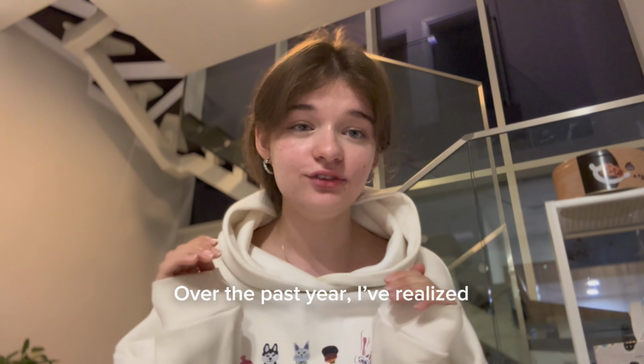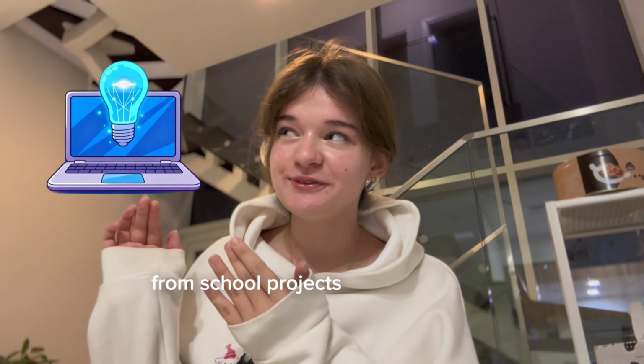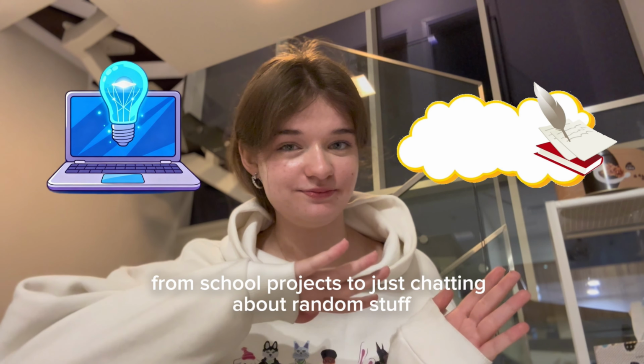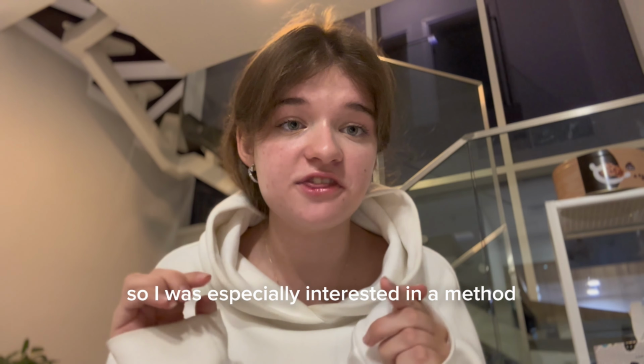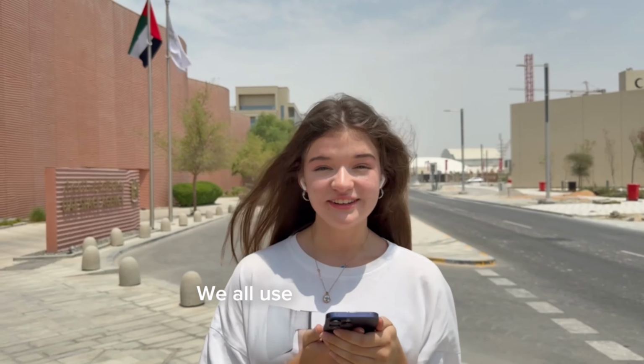Over the past year, I realized everyone uses AI literally all the time, from school projects to just chatting about random stuff. But that's not what I'm talking about. So I was especially interested in a method in neural networks that helps to find the best answer among millions of options. We all use electronic maps.